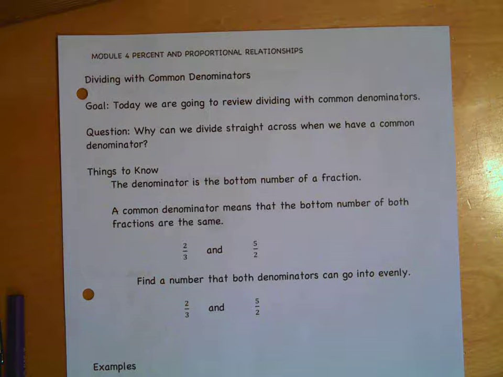Welcome back to our module on percent and proportional relationships. This is lesson 3, and it is called Dividing with Common Denominators. Our goal for today is to review dividing with common denominators. The question that I want you to be thinking about during this lesson is, why can we divide straight across when we have a common denominator?